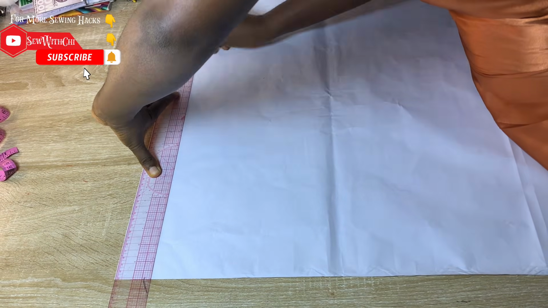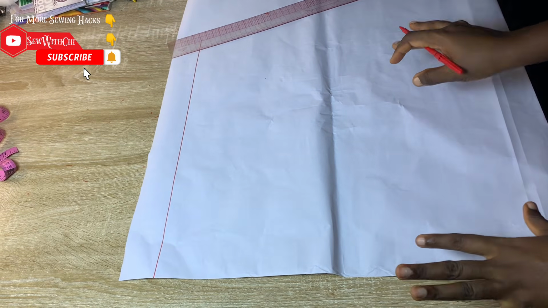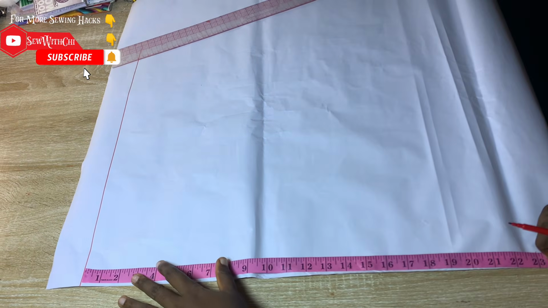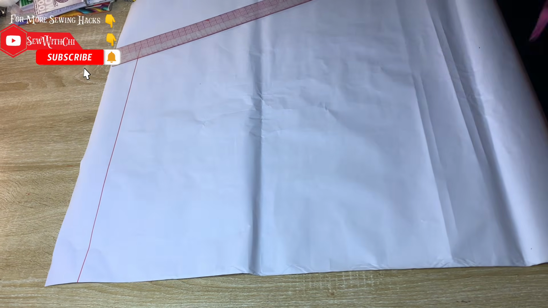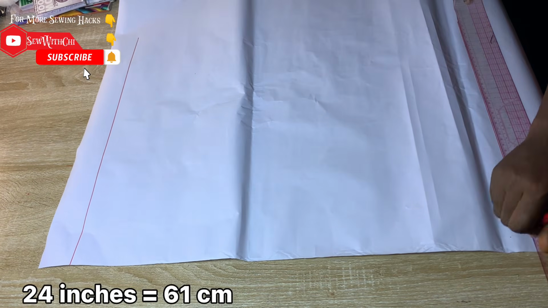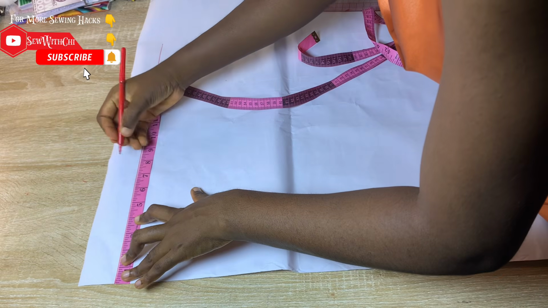First, I'll go ahead to draw up my startup line. All my measurements will start below this startup line. From my startup line, I'll measure and mark out my top length. I'm using 24 inches. On the top line, I'll measure and mark out my shoulder measurement divided by 2, gives me 8.